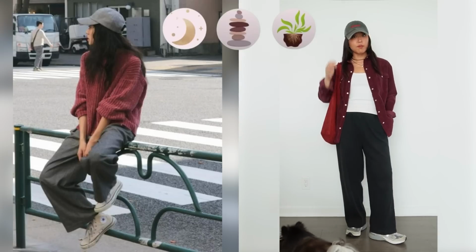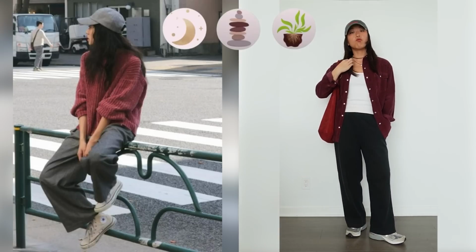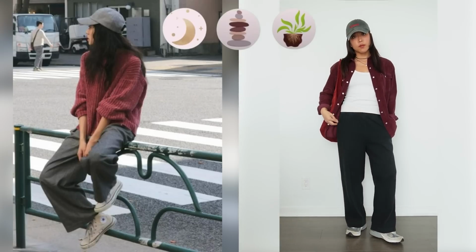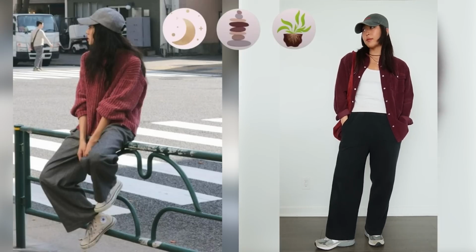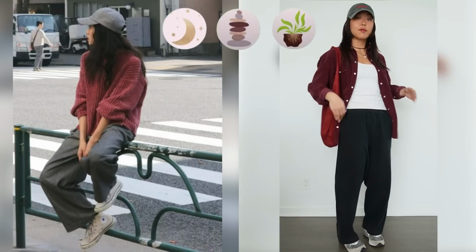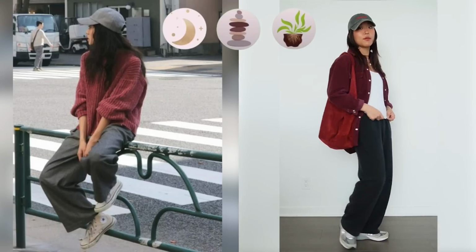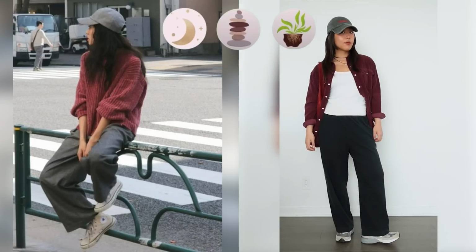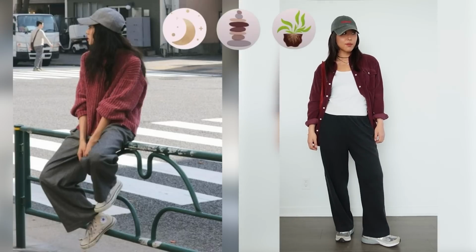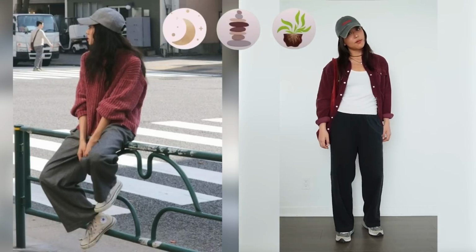And here's another outfit that's literally my go-to outfit. This is what I wear on my workout days. I go to dance classes twice a week. And so instead of wearing trousers and Converse, I'm wearing sweatpants and New Balance. They're just a little bit more comfortable and workout friendly. They also add a bit more of a sporty element to the overall look.